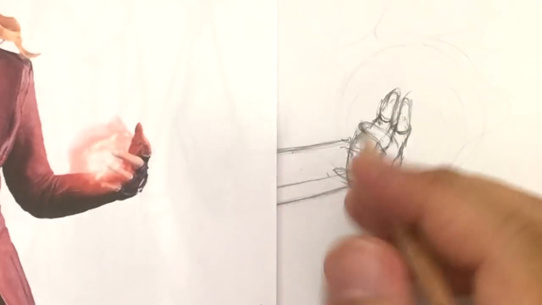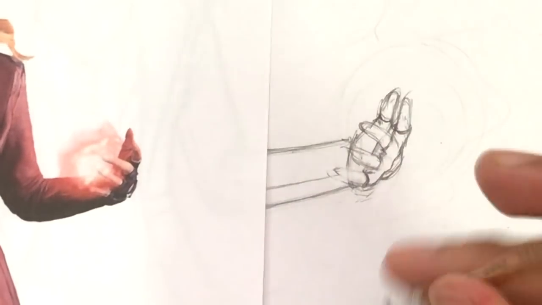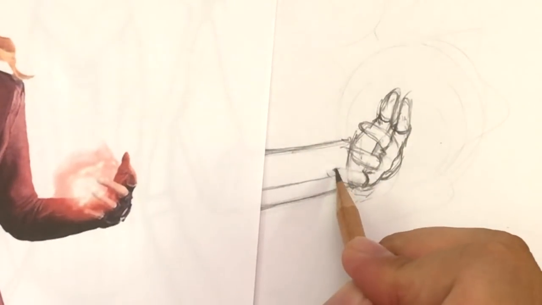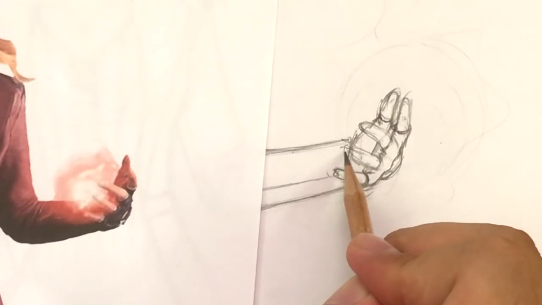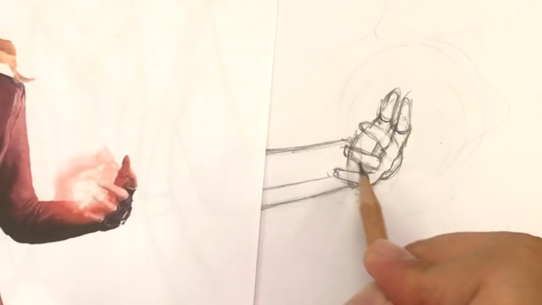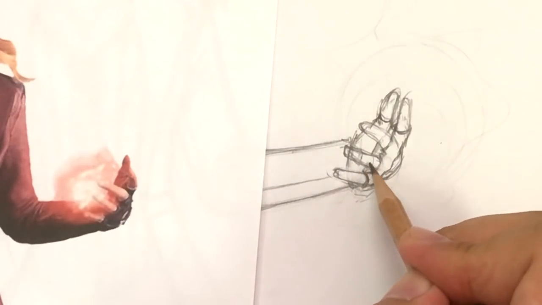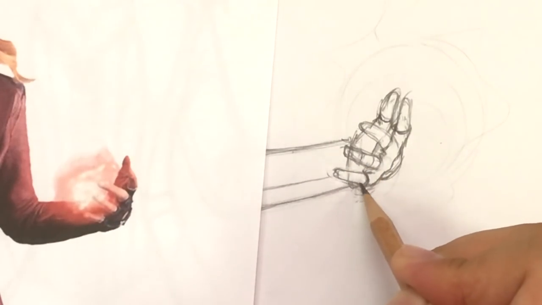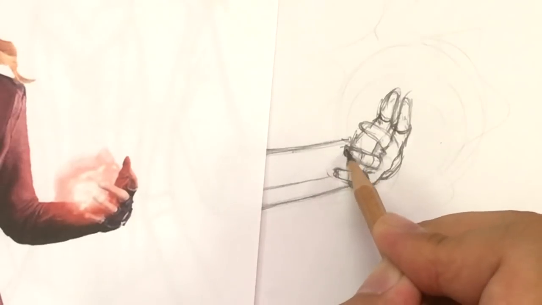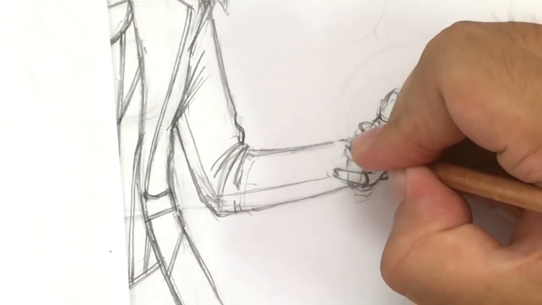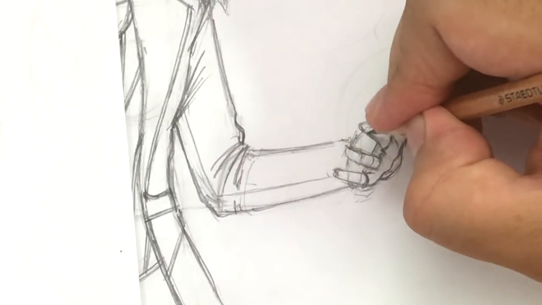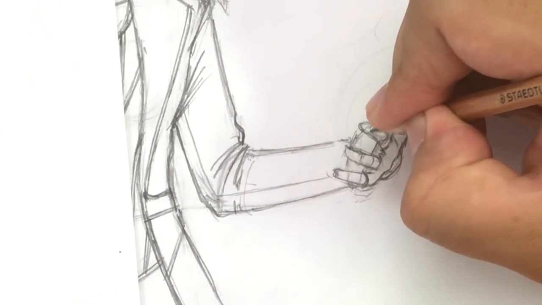Each individual finger, let's draw it a little bit better. There's the pinky. There's the ring finger. Now imagine it's divided, so the pinky is divided like this. Pinky is divided like that. Middle finger is going to be 1, 2.